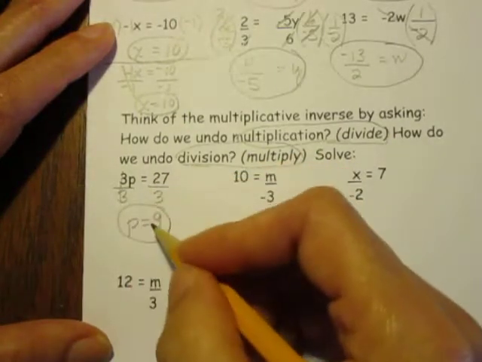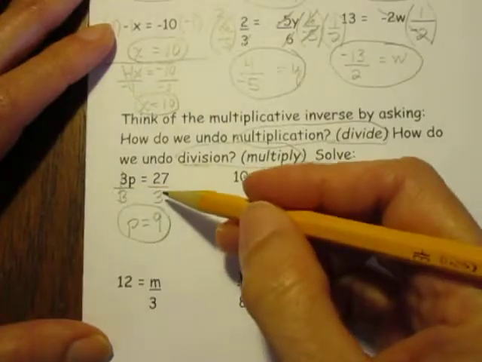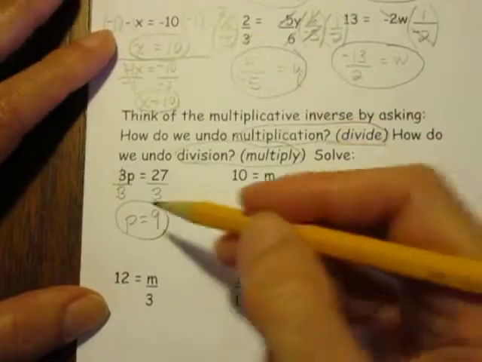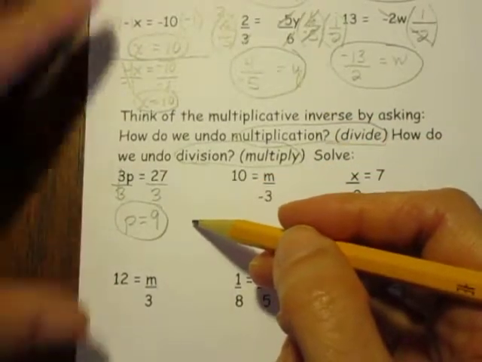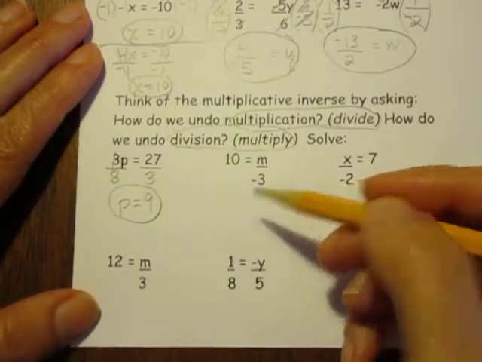A lot of times students like that approach better. I myself also like that approach better. It's simpler. There's less writing down. You're less likely to drop a negative and so forth if you just write that and think about undoing multiplication, undoing division.